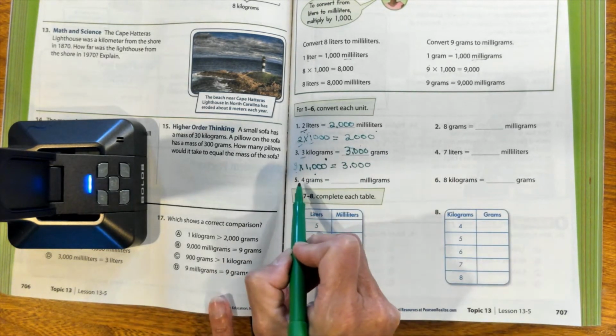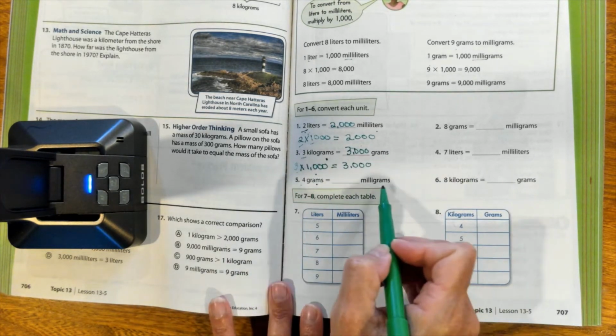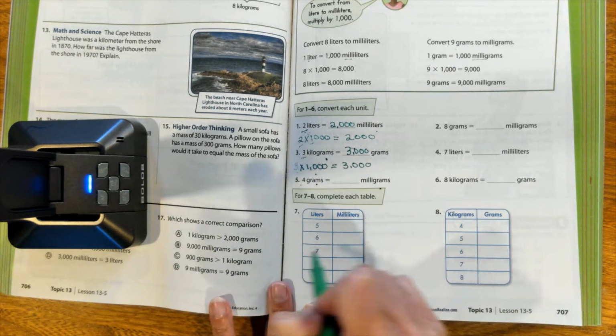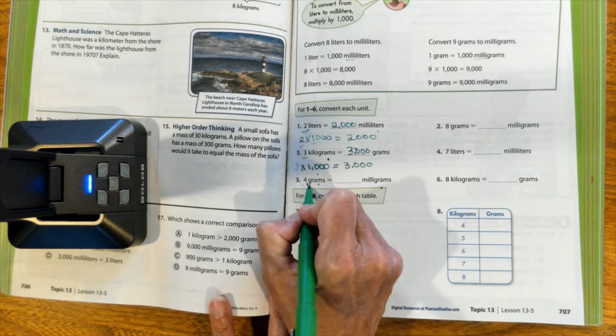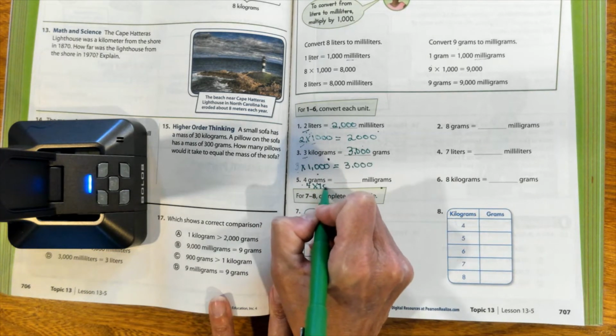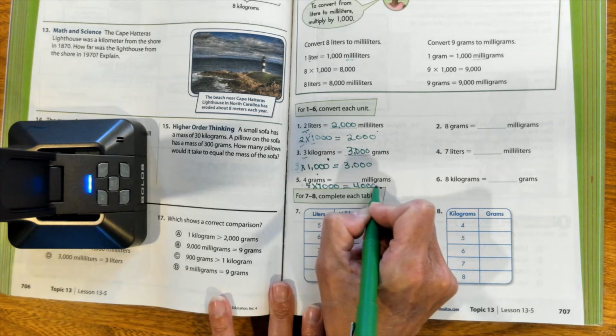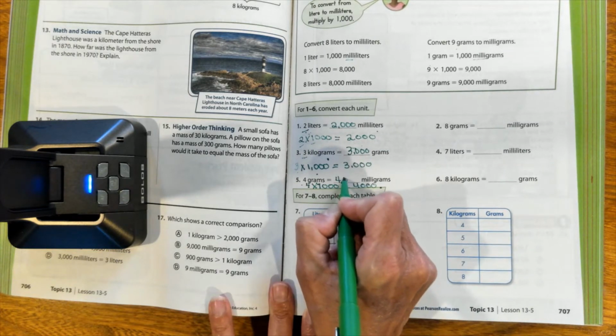Okay, then 4 grams. How many milligrams is that? Again, there are 1,000 milligrams in 1 gram, so I'm going to take 4 times 1,000, and that's going to give me 4,000 milligrams.